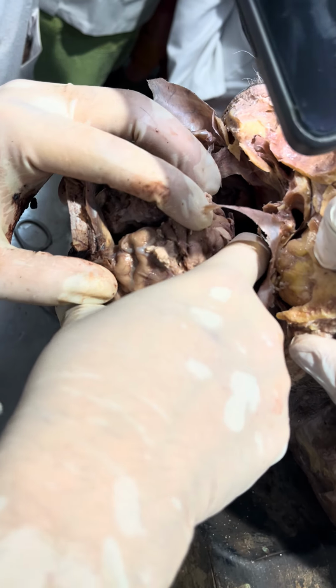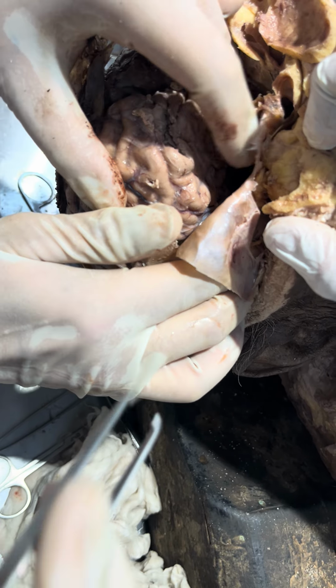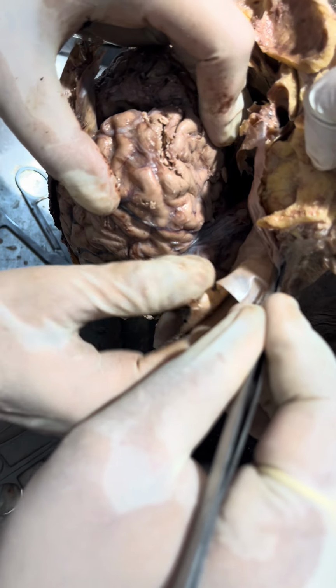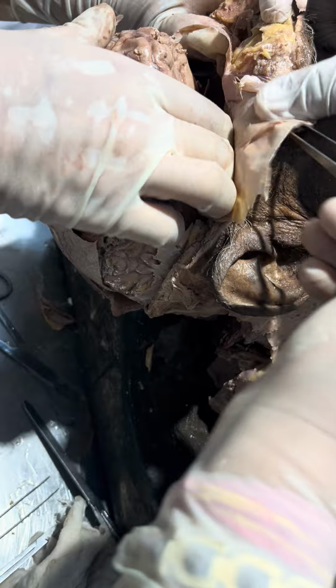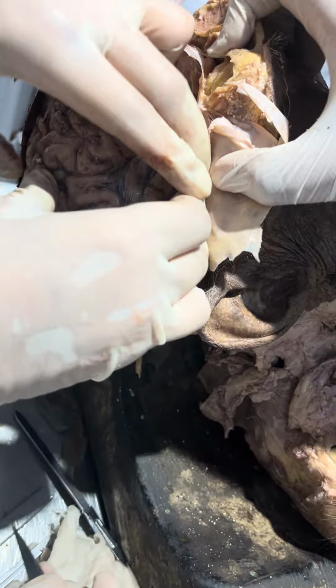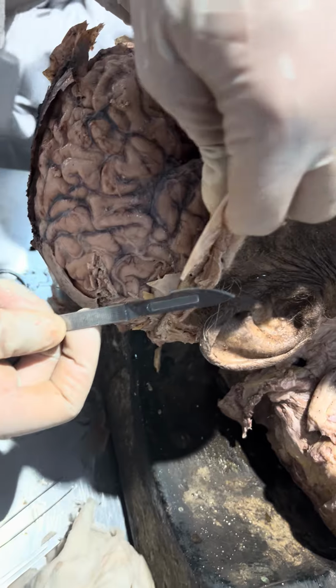Now I am going to cut the attached margin of the tentorium cerebelli. I am going to cut the attached margin of the tentorium.